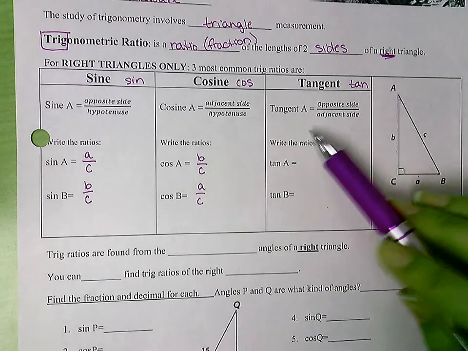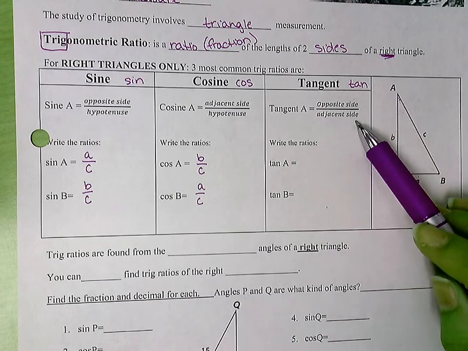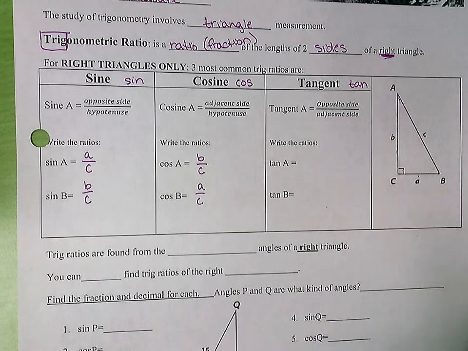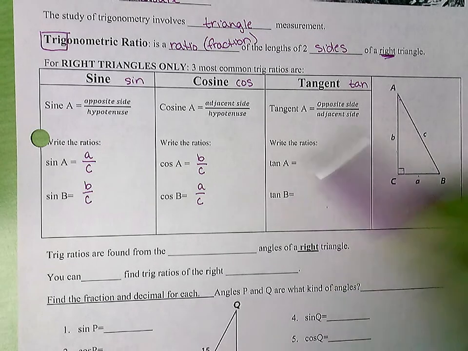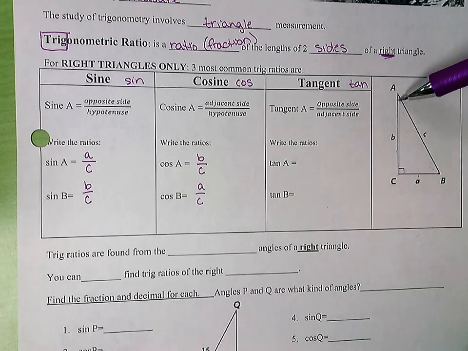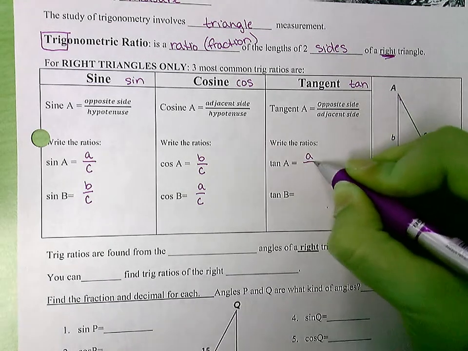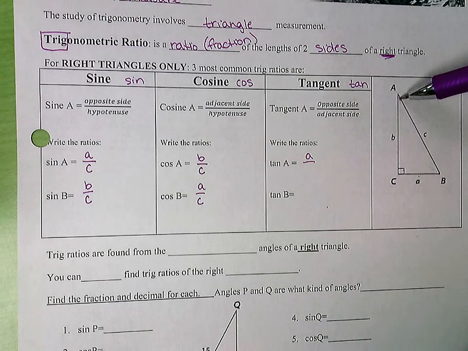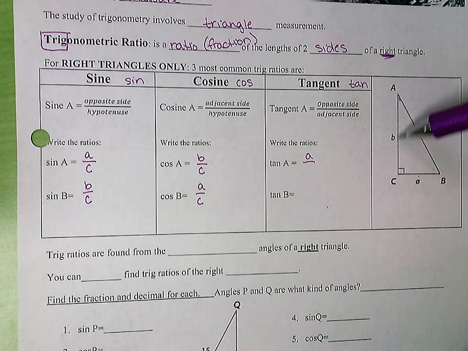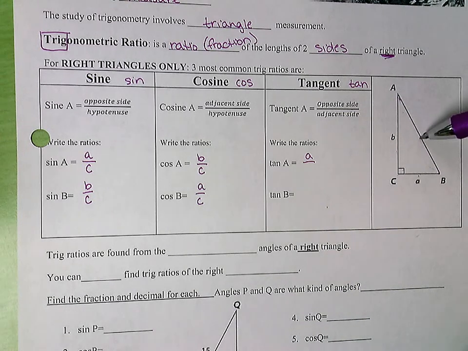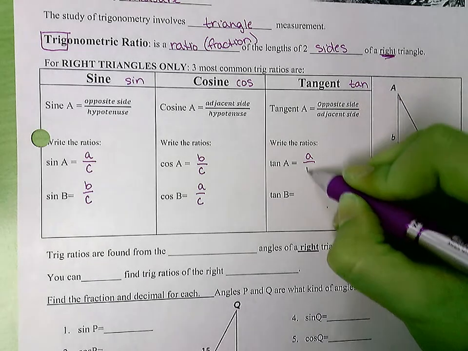Now tangent is opposite side over the adjacent side. So this time you don't need the hypotenuse. Okay, so tangent of angle A, from your angle, you need the opposite side, or side across from. Go across from that angle, that's lowercase a, over the adjacent side. Okay, the side adjacent to the angle that we're working with, again, that would be side B. It's not side C. Side C is the hypotenuse. So adjacent side would be B.